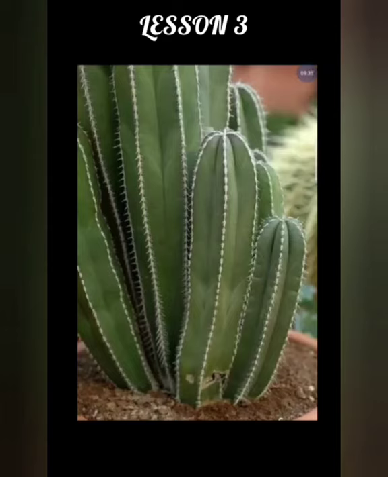Evaporation means to give out the extra water. Understand? When we heat water, when we boil the water, some gas-like thing is coming out, no? That is evaporation. This cactus also evaporates. How does it evaporate? It has spines, needle-like parts instead of leaves. Have you understood?